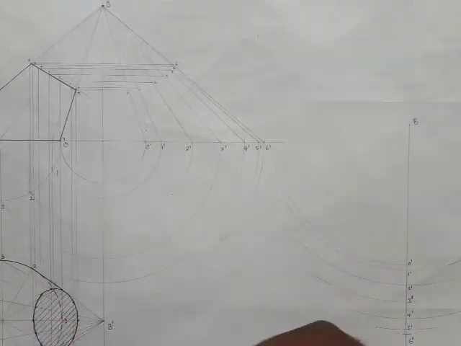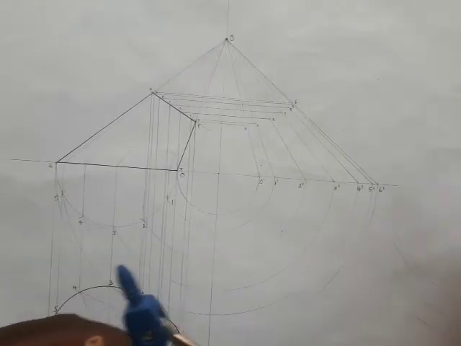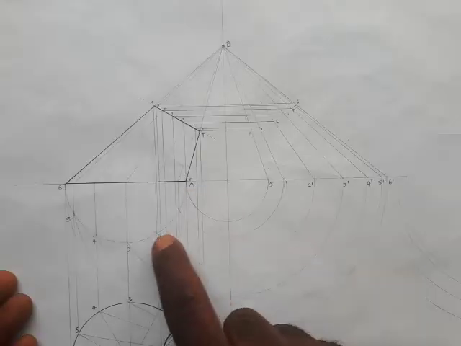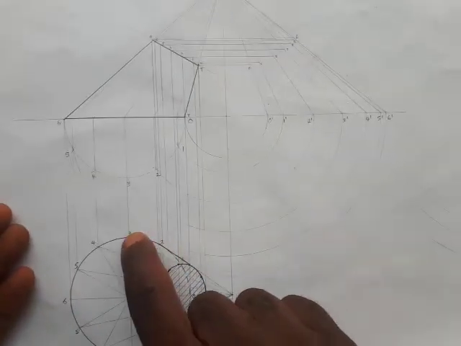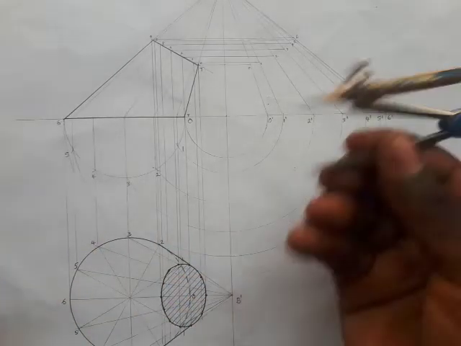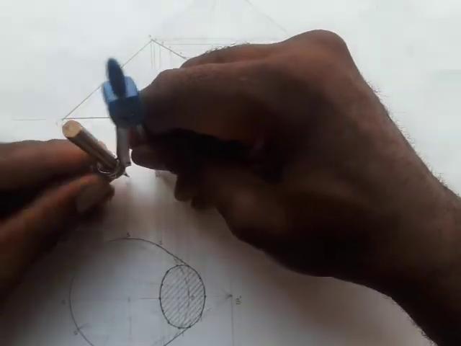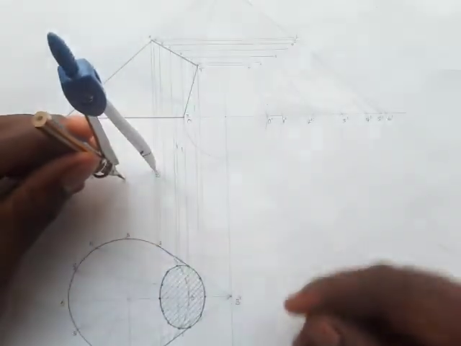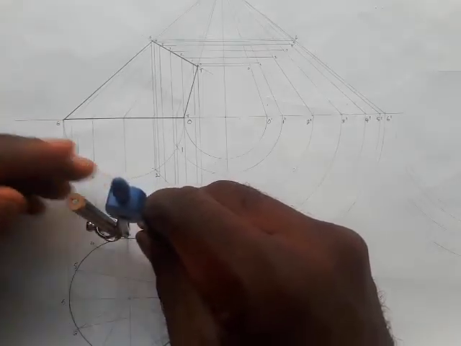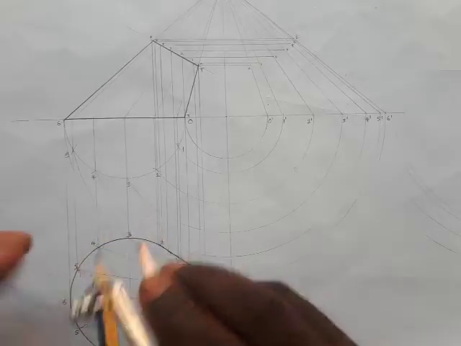So what you're going to do is you take these divisions, they are all equal. All of these divisions here are equal, 0 to 1 to 2 to 3 to 4 to 5. Even on this plan, 3 to 4 to 5, all of these divisions are equal. Just take one of them. If you want to take it from 2 to 3 here, it's fine, or from here, 2 to 3 is fine. They are all the same, or 3 to 4, they are all the same. Just take one of them, that's all you need.